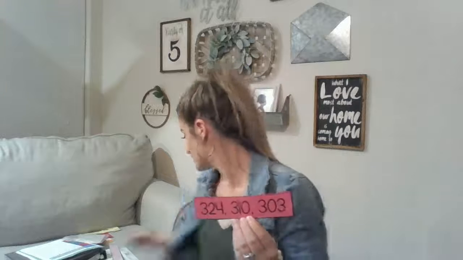There's a 0 in the tens place. How many are here? There's a 1 in the tens place. And here, there's a 2 in the tens place, right? So I want us to think about that. The smallest number would be 303, 310, then 324. Very good. I hope you had that already in your head.